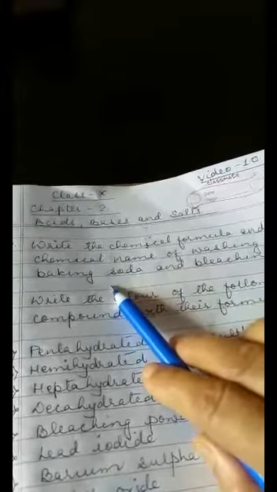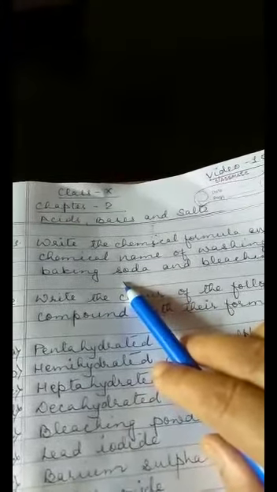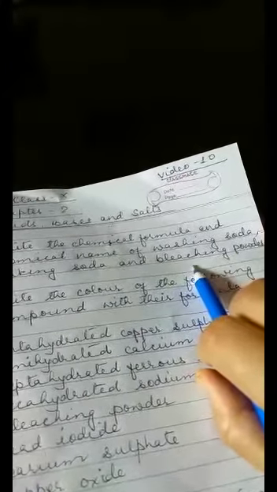Likewise, baking soda. What is the chemical formula of baking soda? NaHCO3, and its chemical name is sodium hydrogen carbonate. Bleaching powder. Write the formula of bleaching powder. As you know, CaOCl2, and its name is calcium oxychloride.